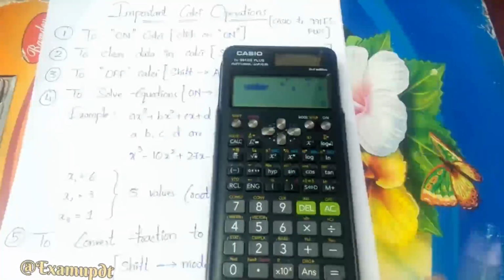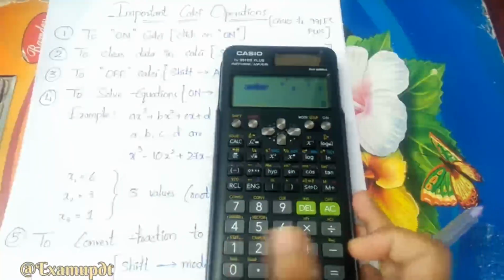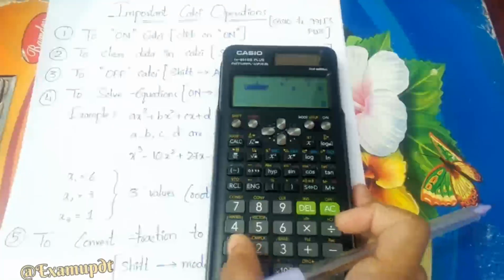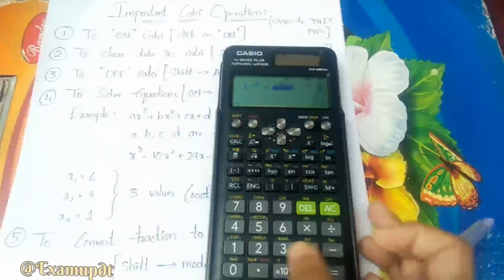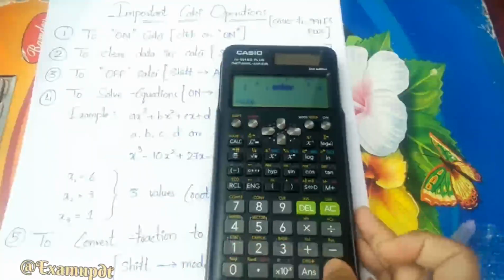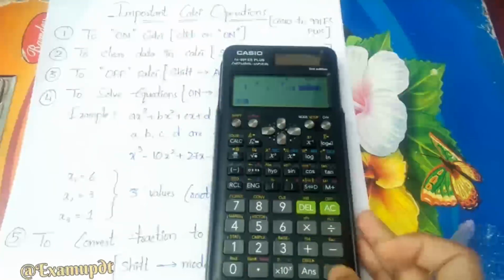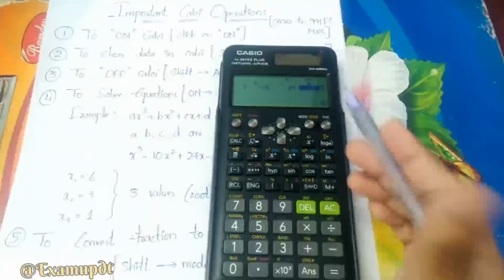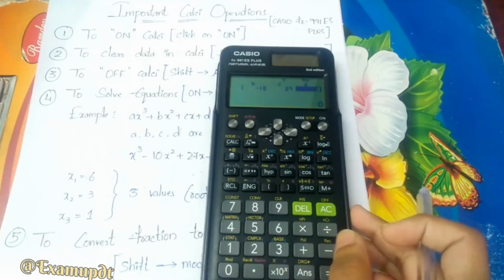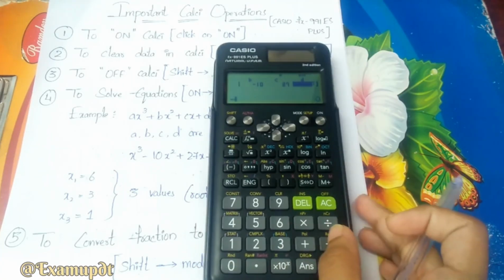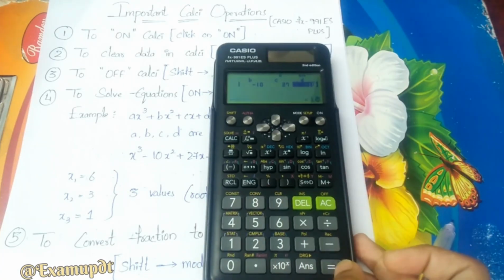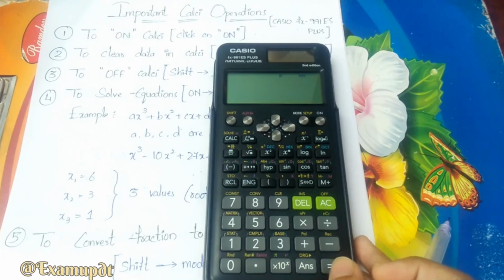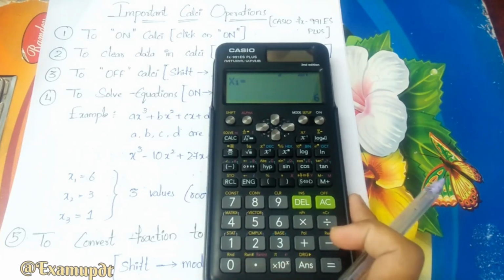So I have to enter the values here. The x cube coefficient is 1, next minus 10, next is 27, and then the d value is minus 18. Now click on equals to, then you will get the values here.